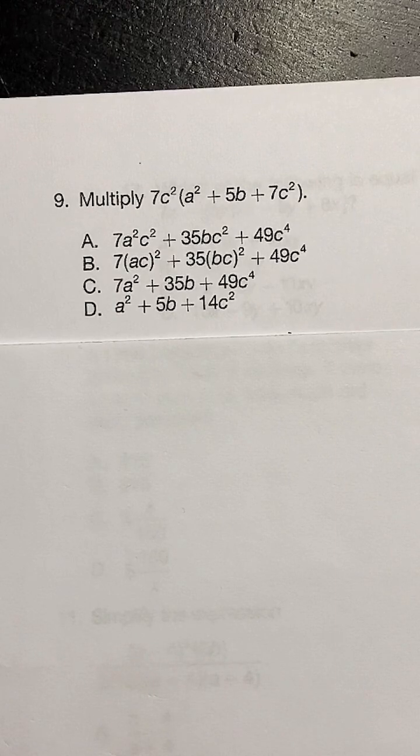Multiply 7c squared times a squared plus 5b plus 7c squared. Is your answer A, B, C, or D?